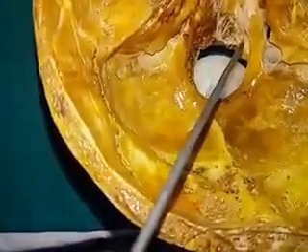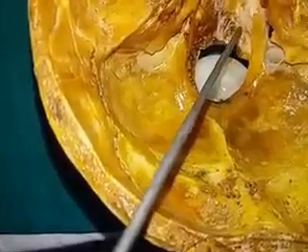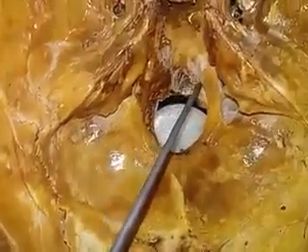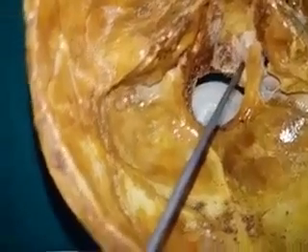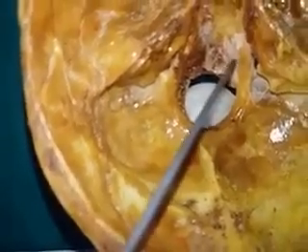The anterior condylar canal and the posterior condylar canals also can be located. So here nearby this sigmoid sulcus, you can locate the mastoid foramen also. This is the mastoid foramen.